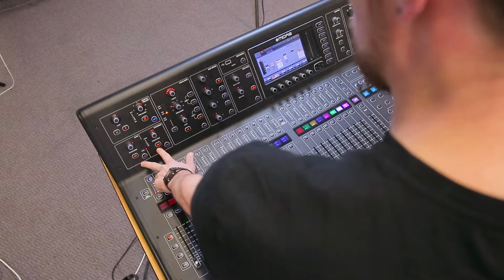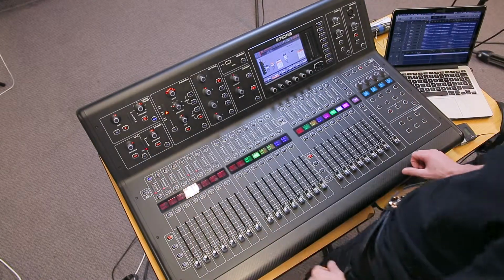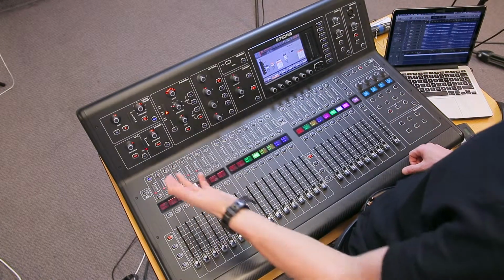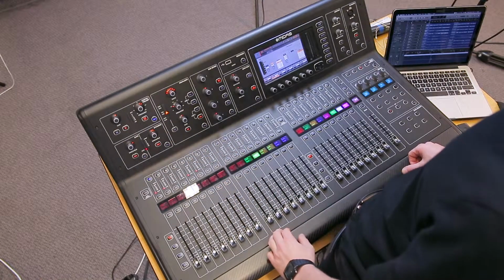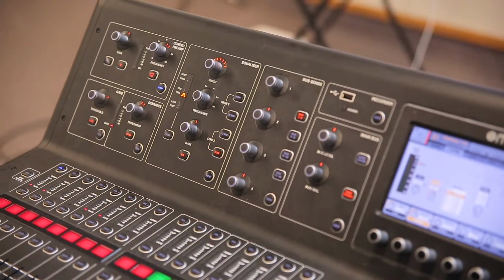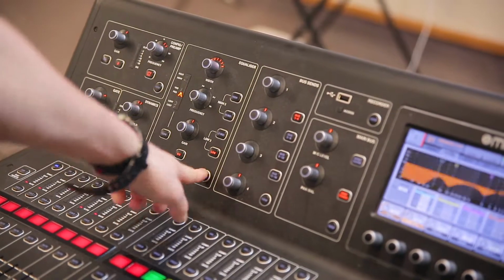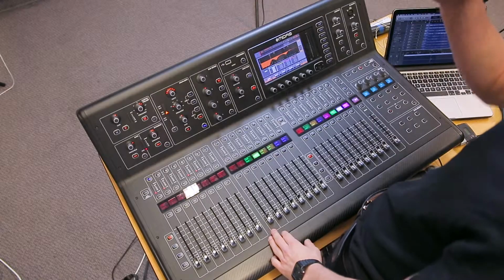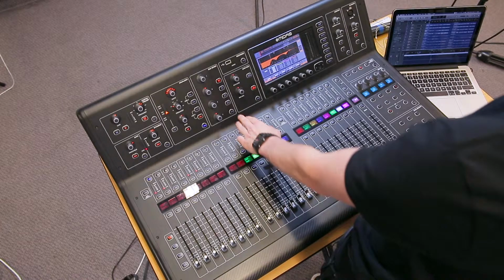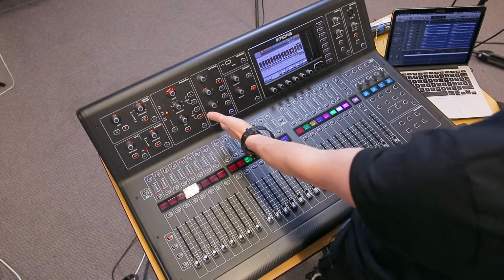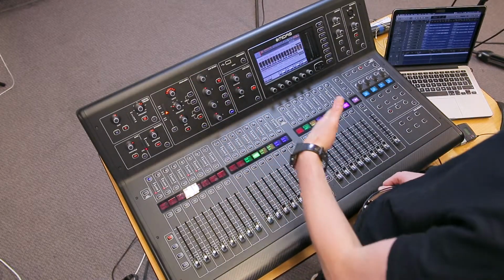So here, these two panels are your dynamics. So you've got gates and compressors, and they're used to control the dynamics of a signal. EQ can add or remove frequencies from a signal. Your bus send is here, which can send a signal to a bus.